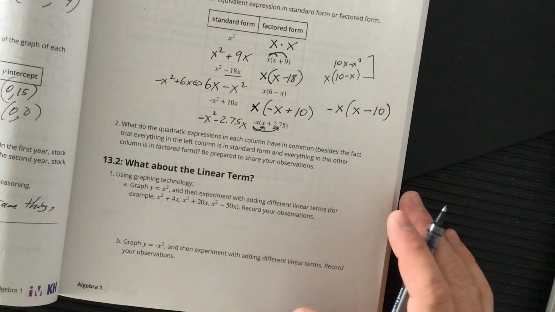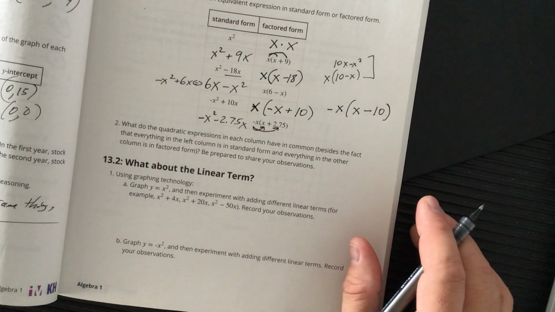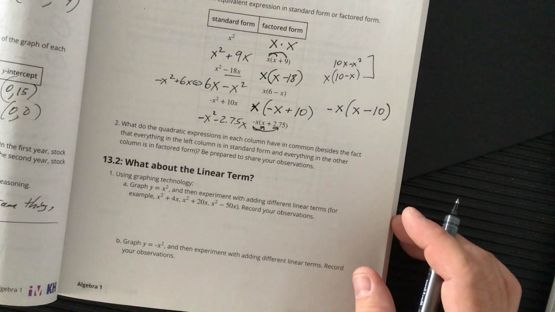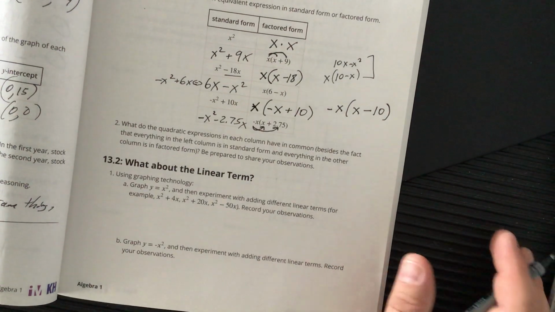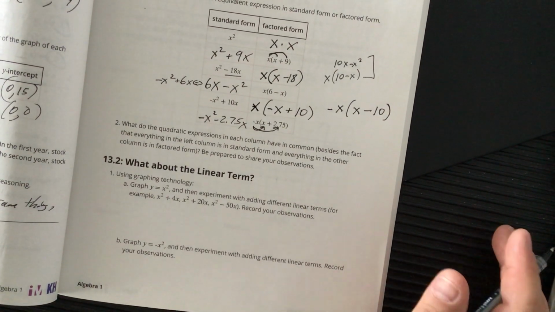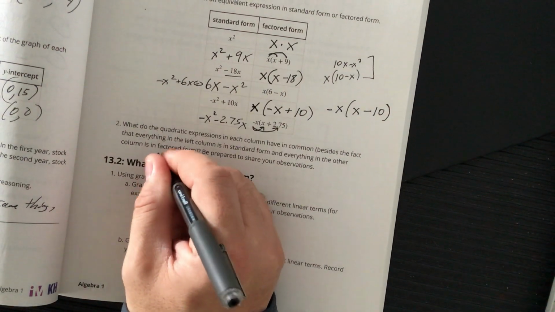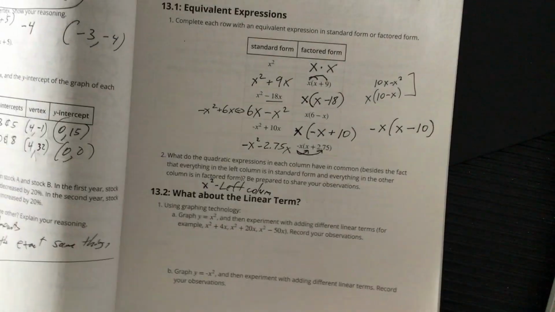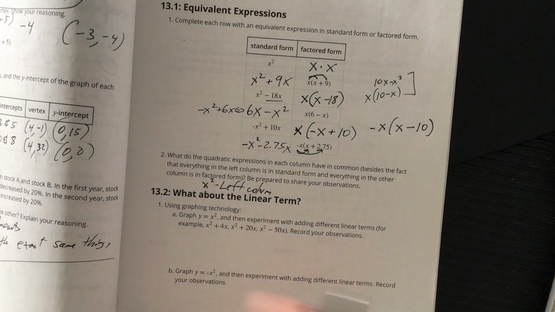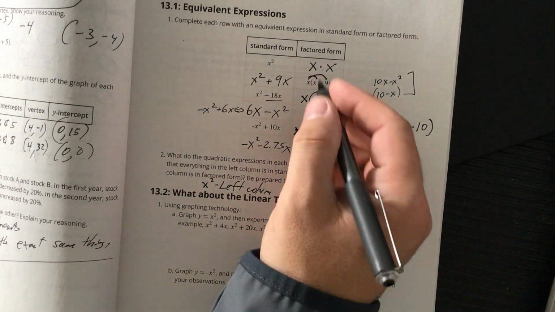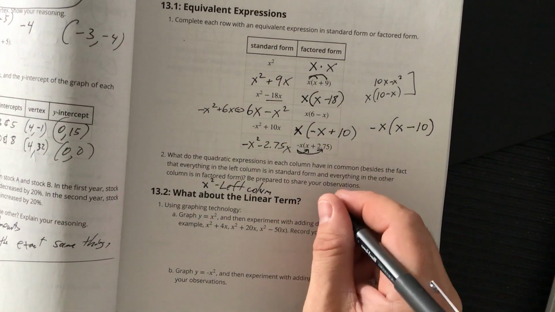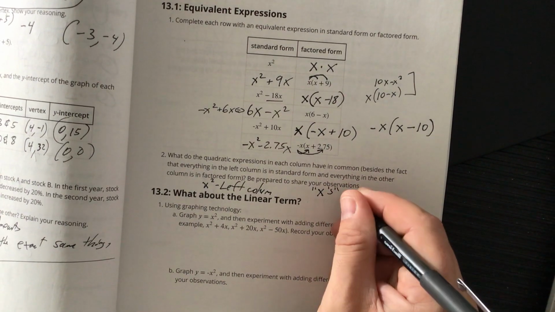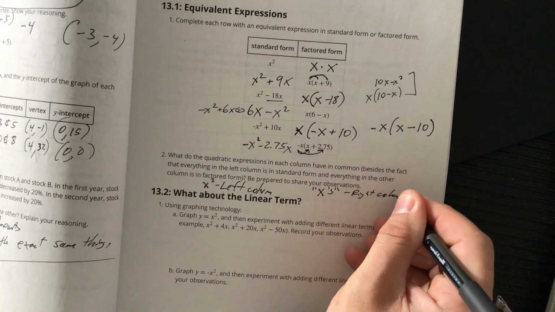What do the quadratic expressions in each column have in common? Besides the fact that everything in the left column is in standard form, everything in the right is factored. So what does everything in the left have in common? X squared. Always have an x squared. What's nice about that is in standard form, if you see that, you know it's a parabola immediately. This one's a little tougher to see, obviously no x squared, but a lot of x's, if you will. More x's than the right.